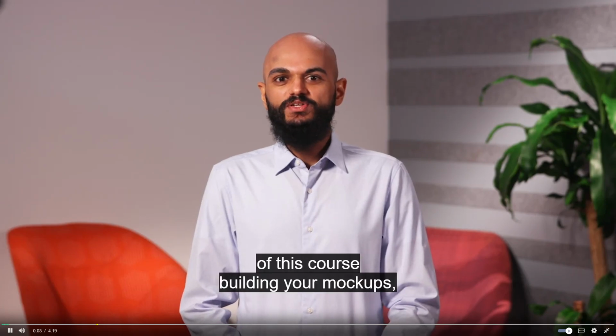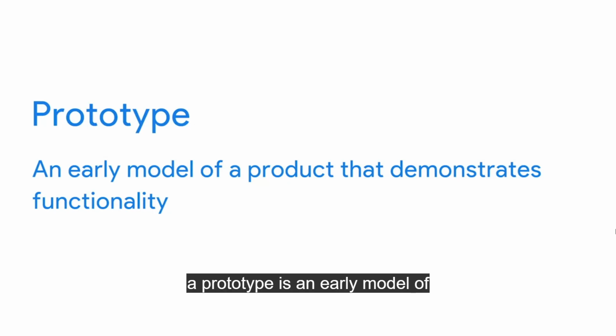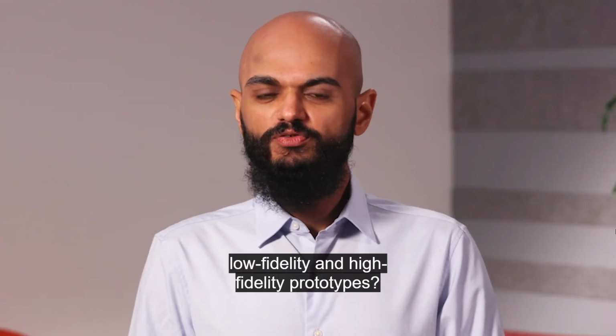Hello. You've spent most of this course building your mockups, and now it's time to turn them into a high-fidelity prototype. As you learned earlier in the certificate program, a prototype is an early model of a product that demonstrates functionality. So what's the difference between low-fidelity and high-fidelity prototypes?